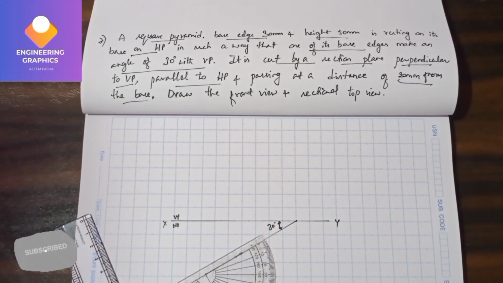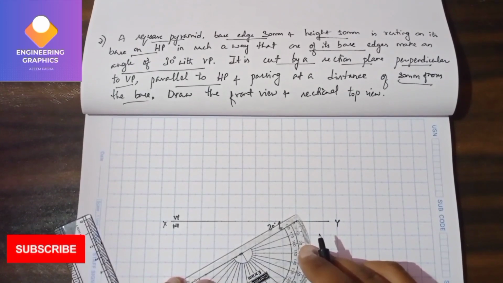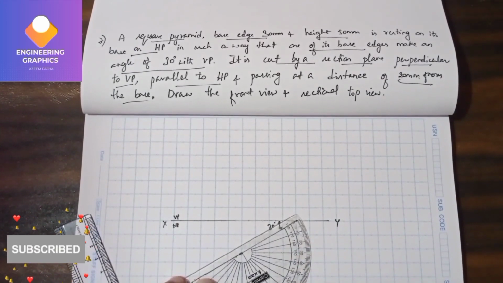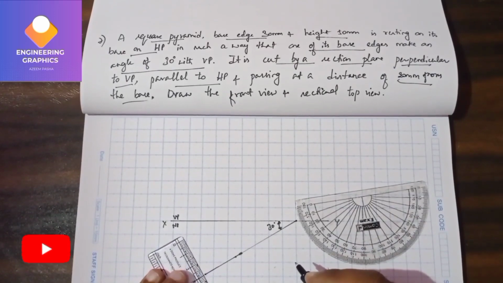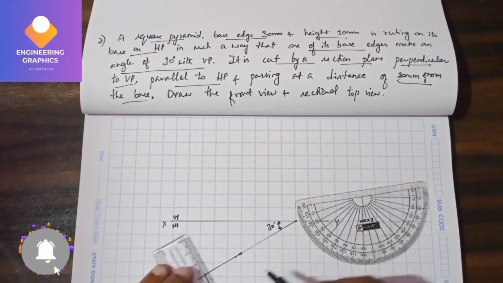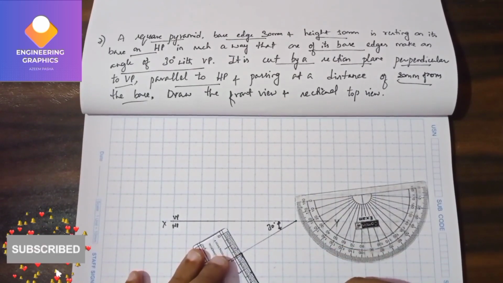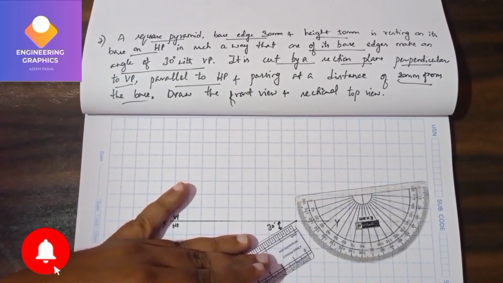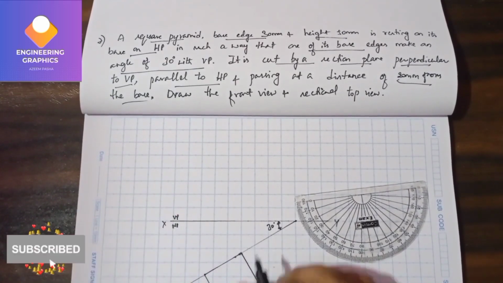Okay, so already we have cut it for 30 mm. Okay, so we join it. Okay, so it is done.